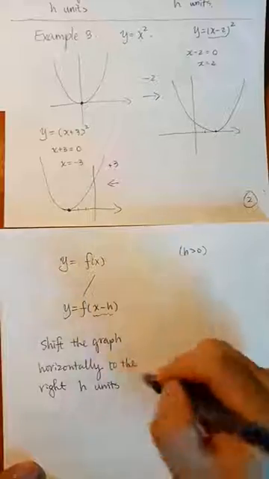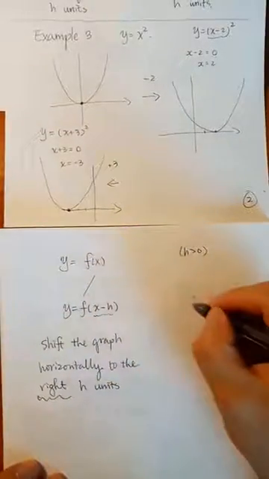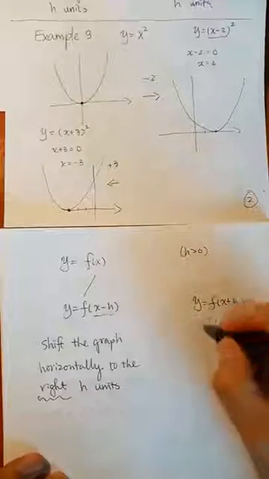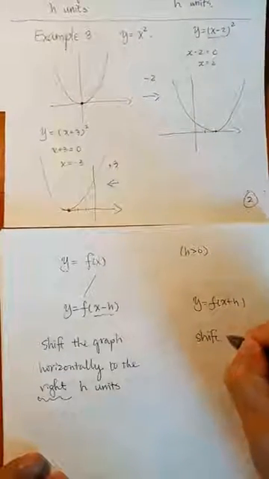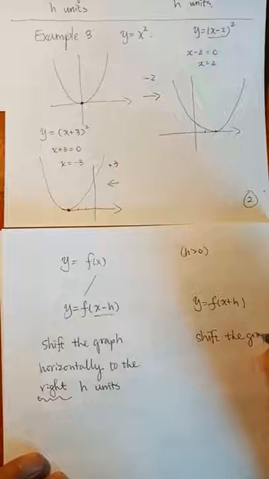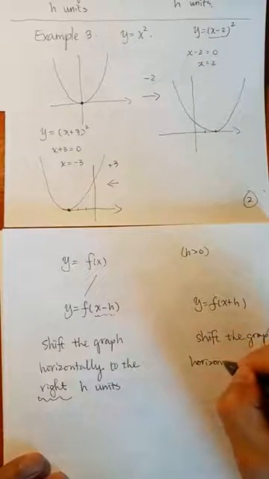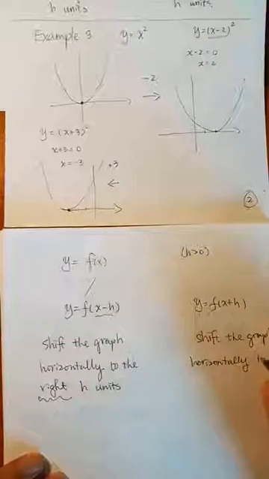Minus h, to the right. And if you have f of x plus h, you add, then you shift the graph horizontally to the left.